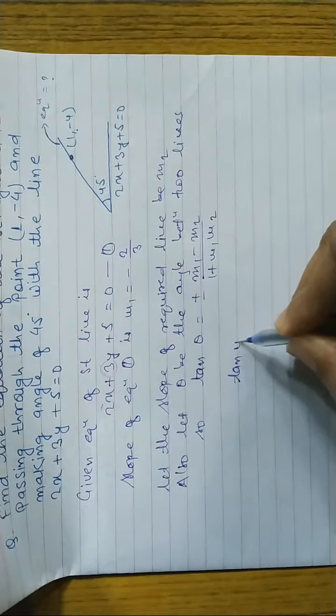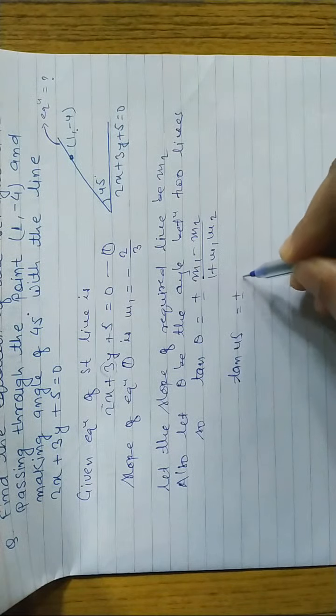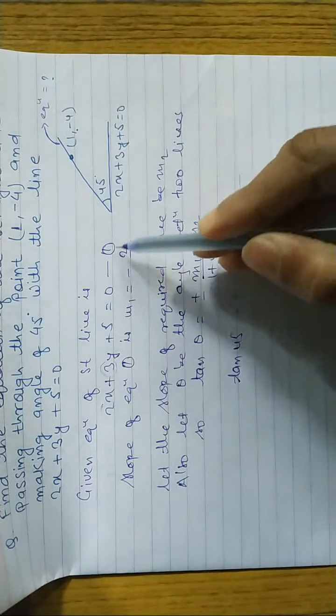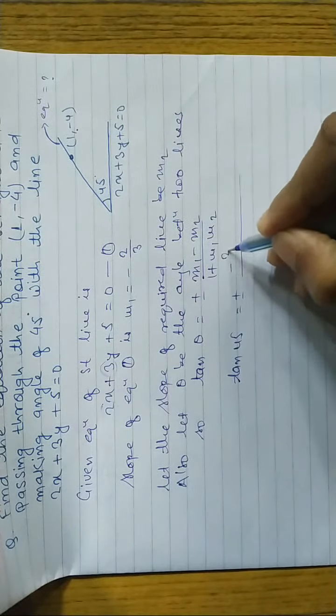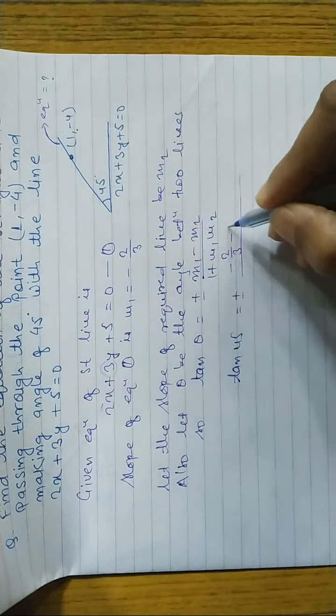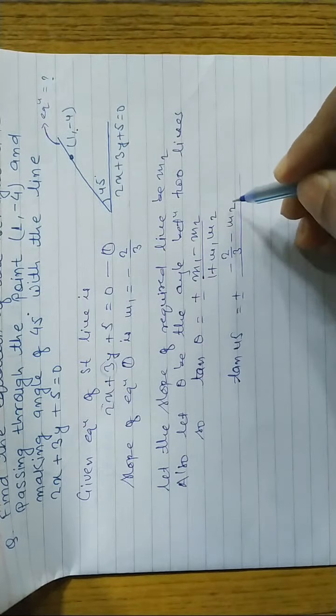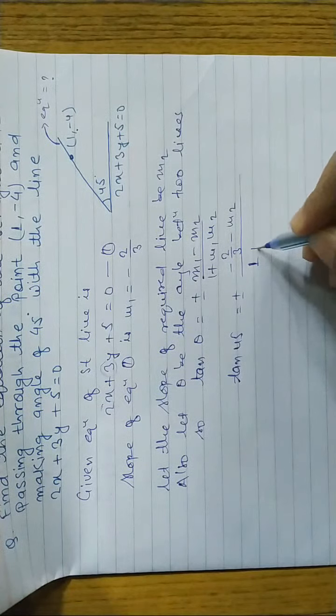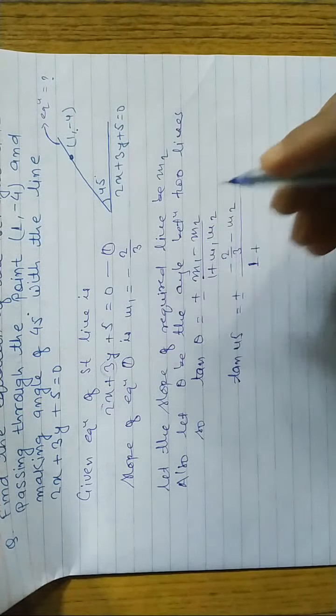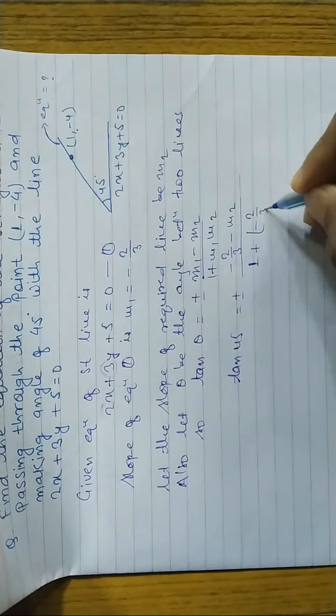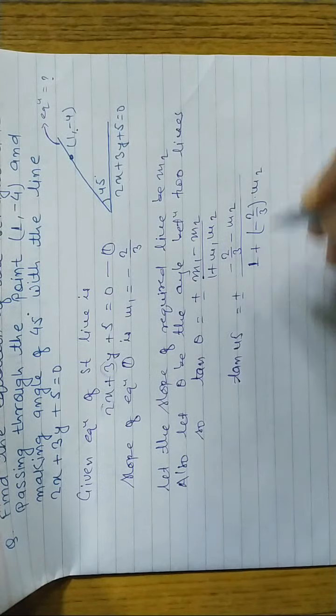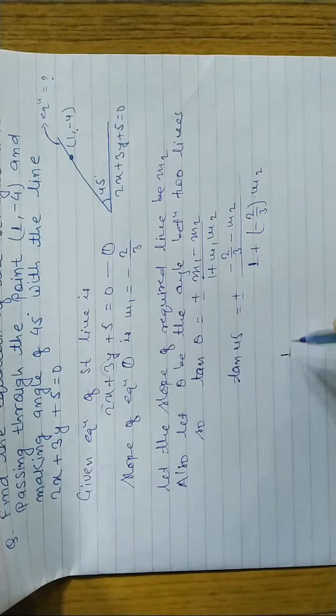Then in the place of theta, what is the value of theta? 45. So we have to write tan 45 is equal to plus minus m1. What is the value of m1 here? Minus 2 by 3. So we write minus 2 by 3 minus m2. We have to find out the value of m2. 1 plus, what is the value of m1? Minus 2 by 3. So we write minus 2 by 3 into m2. Tan 45 is equal to how much? We have to write 1.